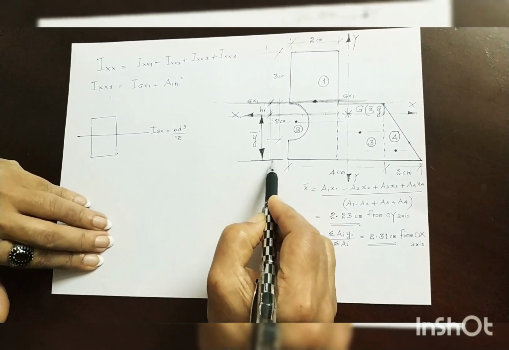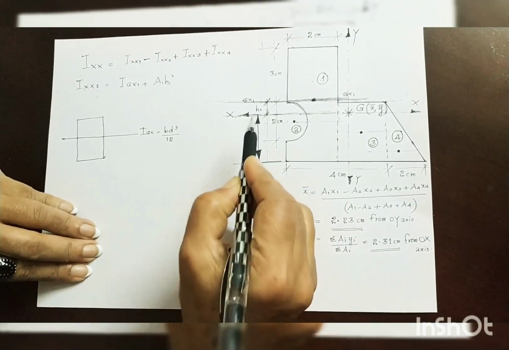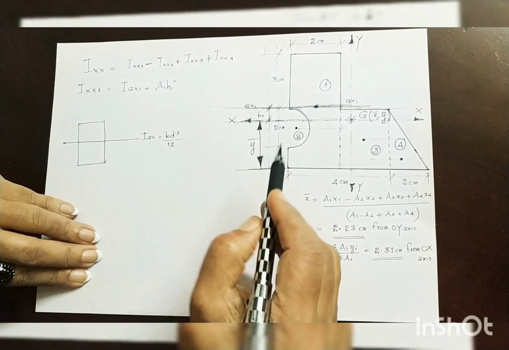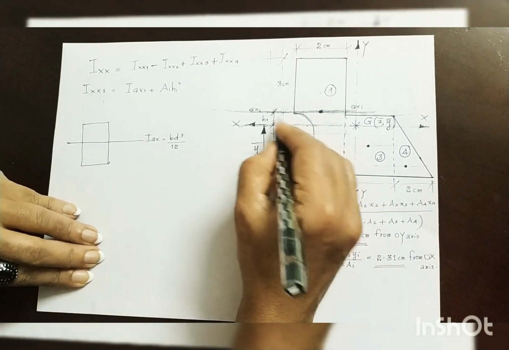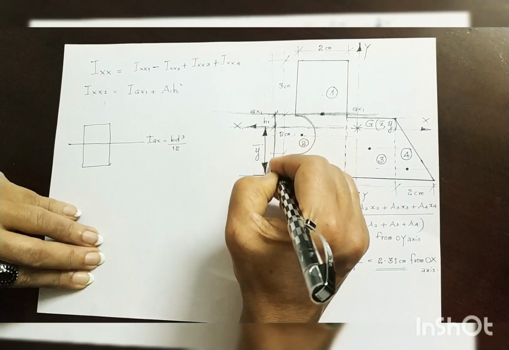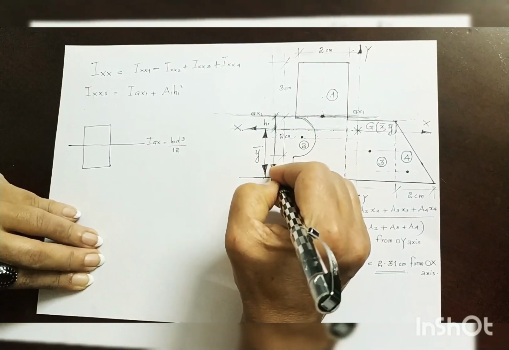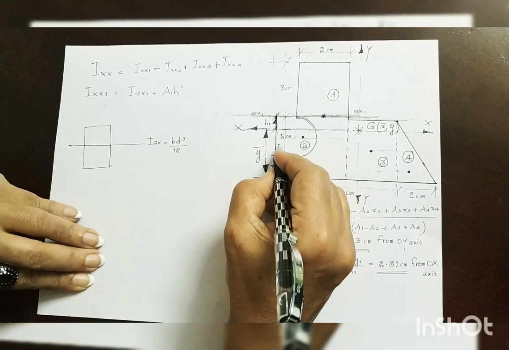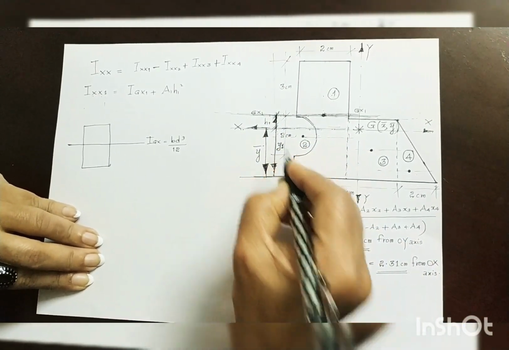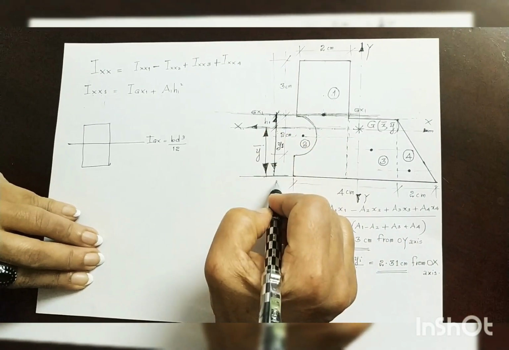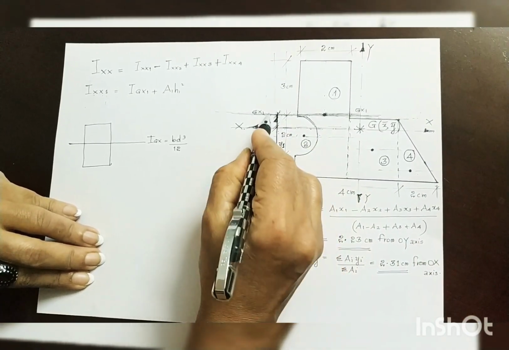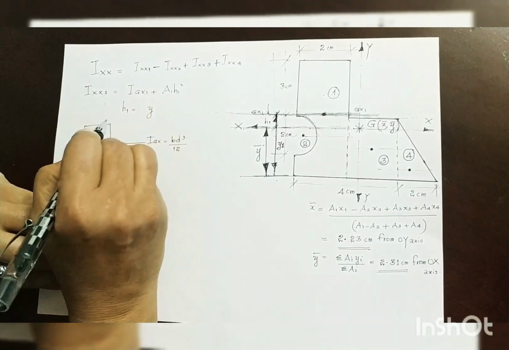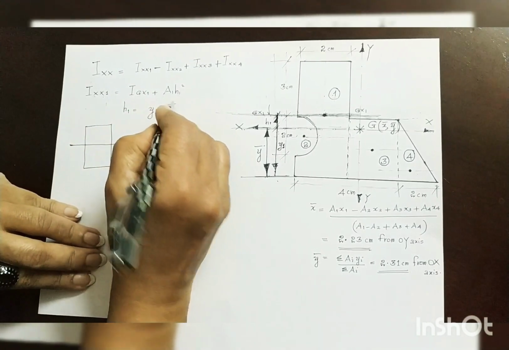Y bar is the distance from the bottommost axis to the centroidal axis which you have found now. Now, what is the distance from the bottommost axis to the centroidal axis of figure 1? This is the y1 which you had calculated earlier. This is y1 and this is y bar. Then h1 is obviously y1 minus y bar, right?